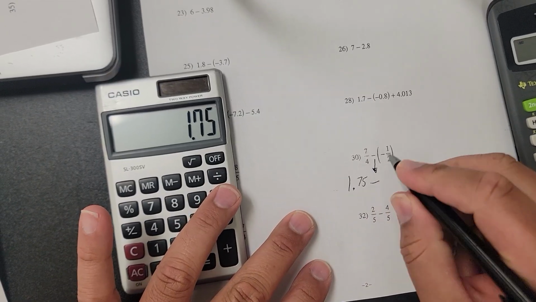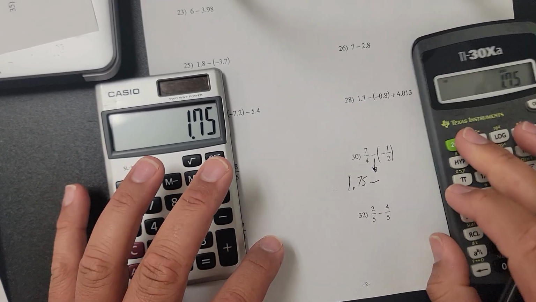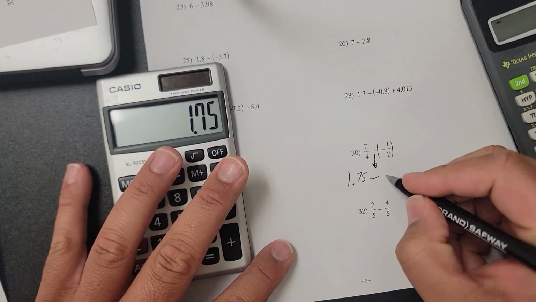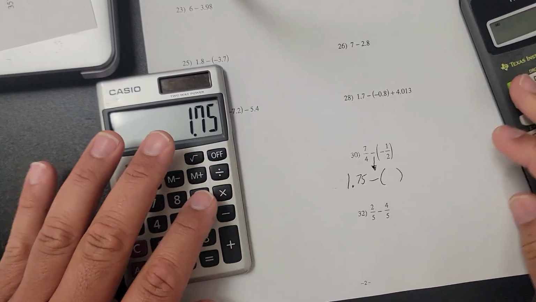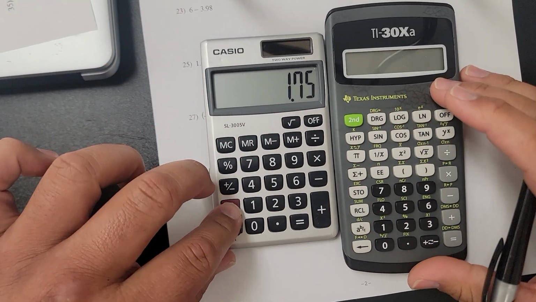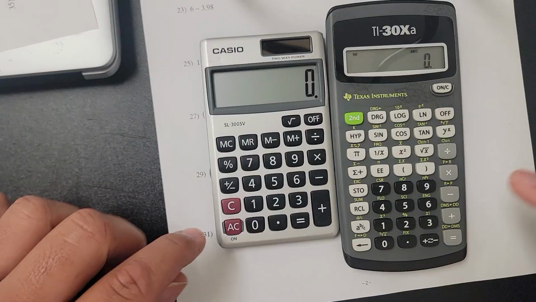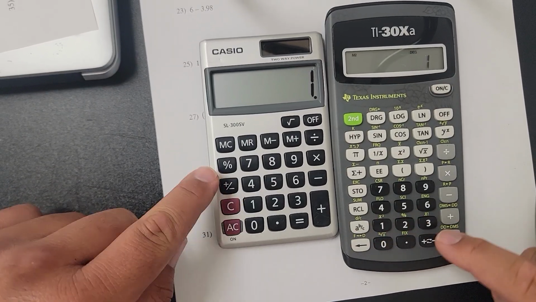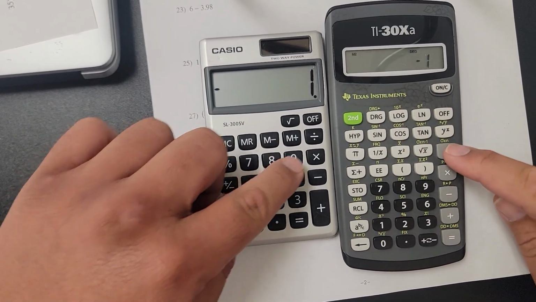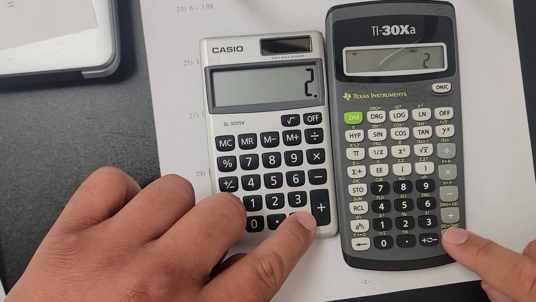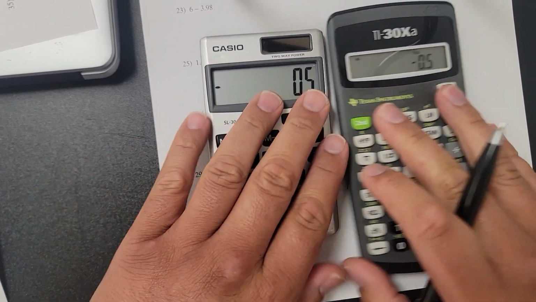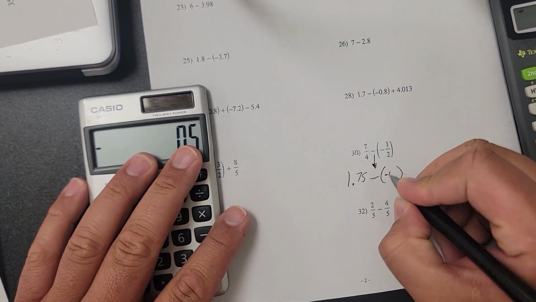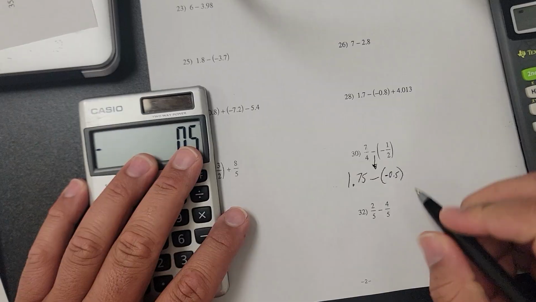So it's going to be 1.75 minus, and then negative 1/2, we need that next. So be careful, because this is a minus sign, and then we're going to get a negative, all right? So reset. So it's going to be 1 negative, so negative 1 divided by 2, enter. So it's negative 0.5. So inside the parentheses, negative 0.5.